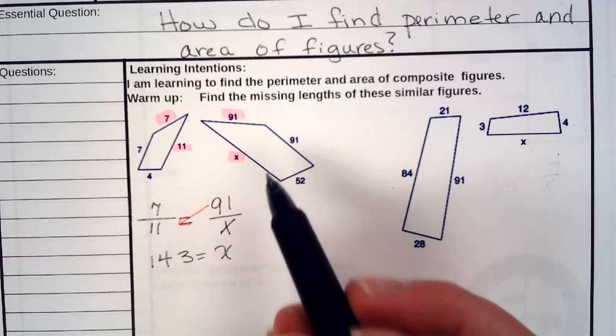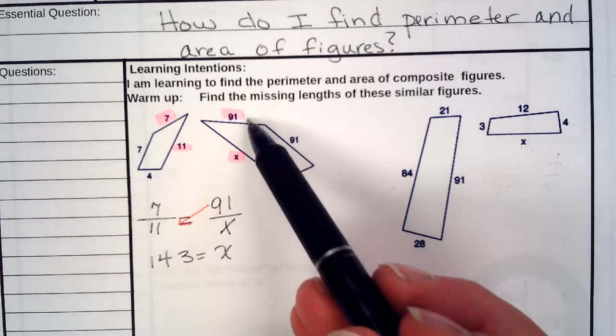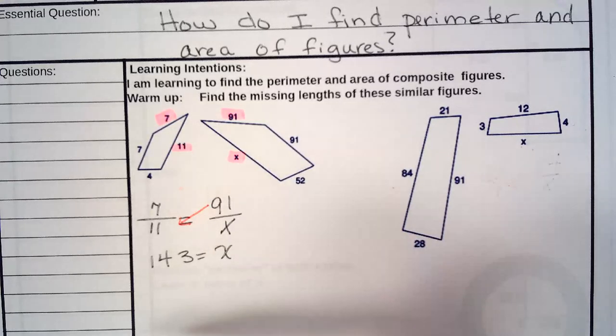Okay, now 11 is greater than 7, 143 is greater than 91. So that is a quick check to make sure we're doing it right.